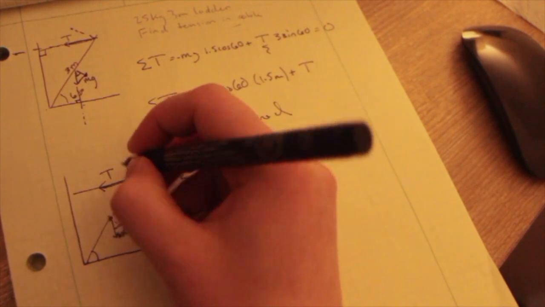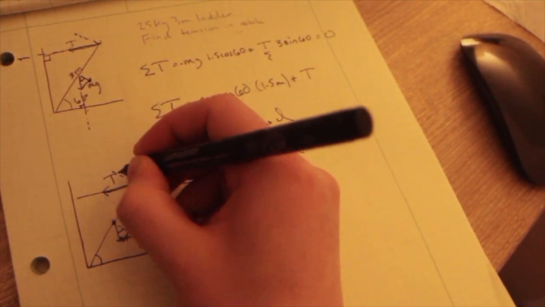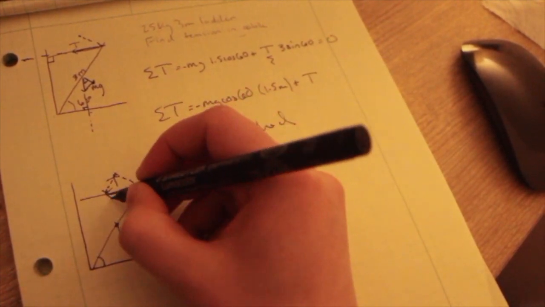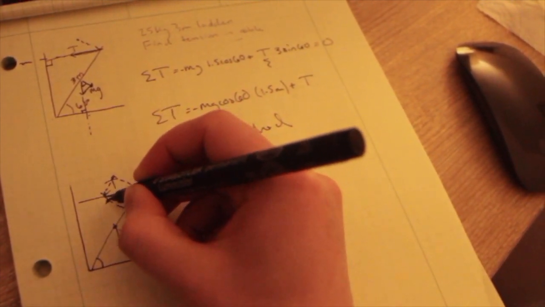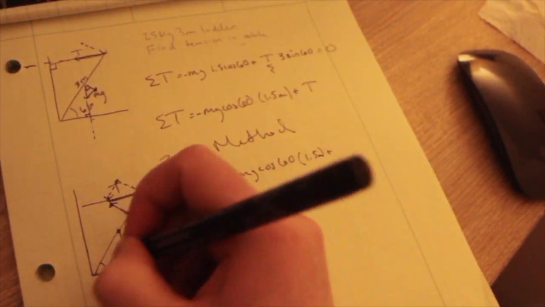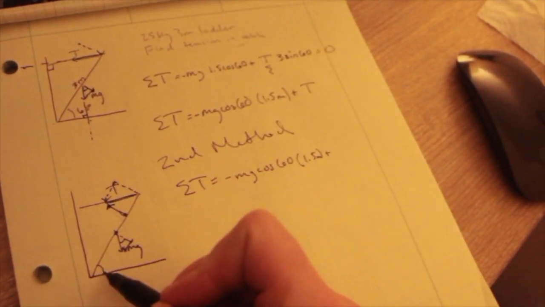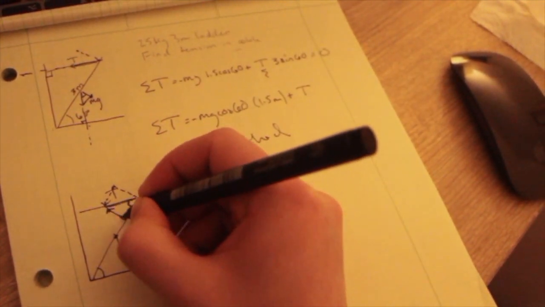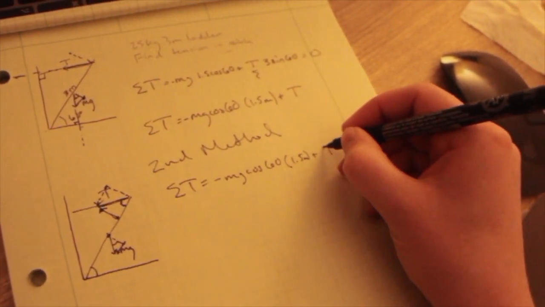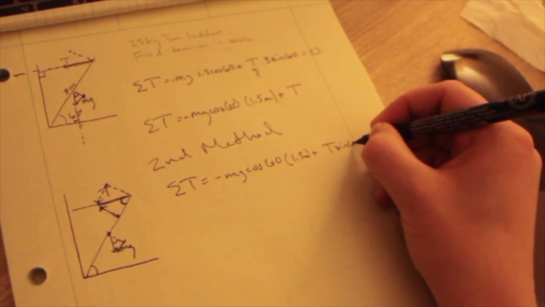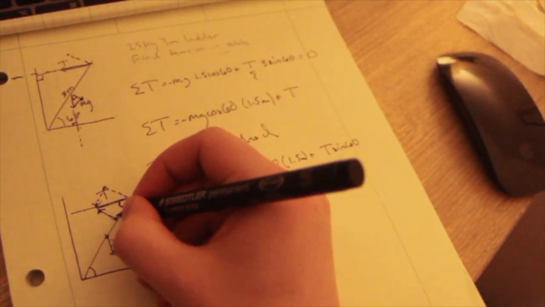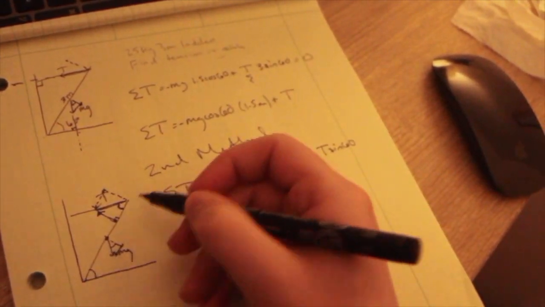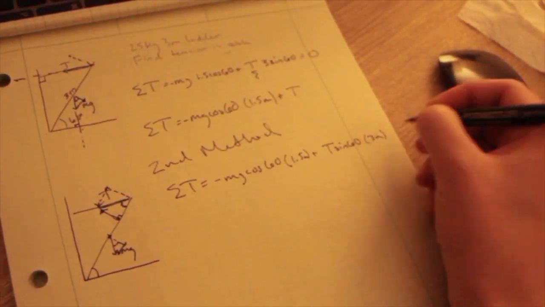And then our tension. Right now I'm going to draw the components of the tension, drawing them in every way you can possibly draw them. Yeah, so alternate interior angle theorem, throwback. So then that is going to be T sine 60 times the length of the ladder, 3 meters.